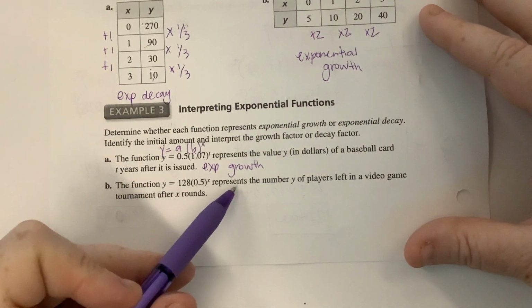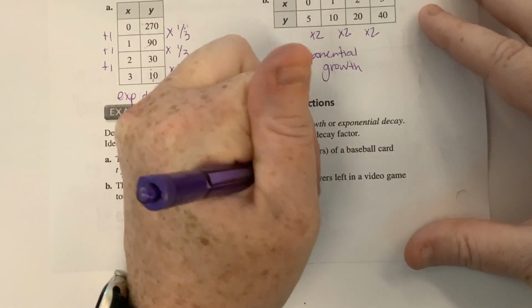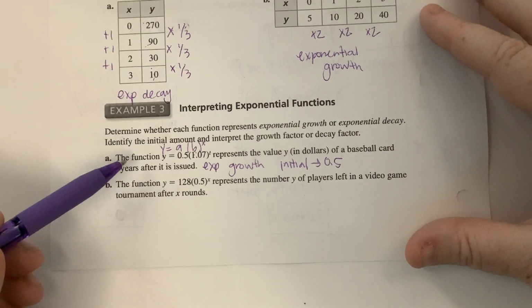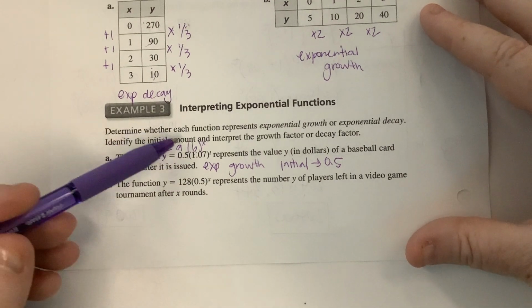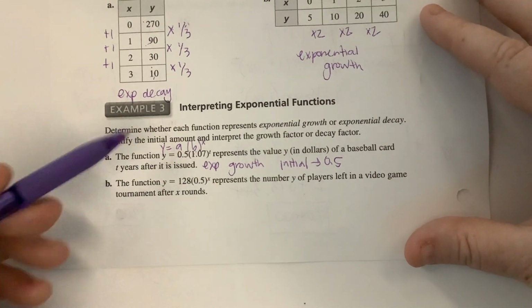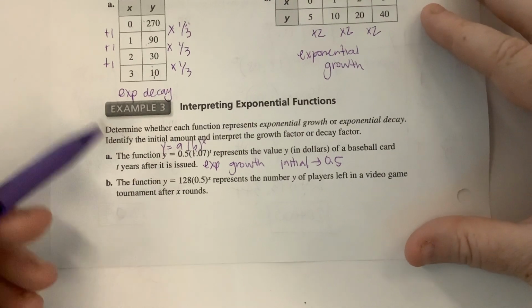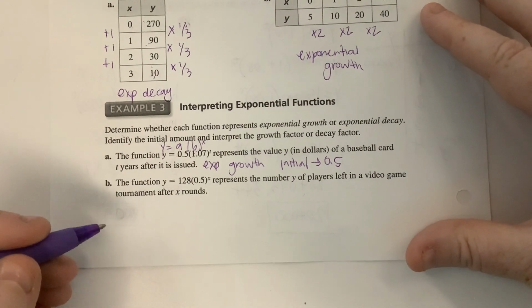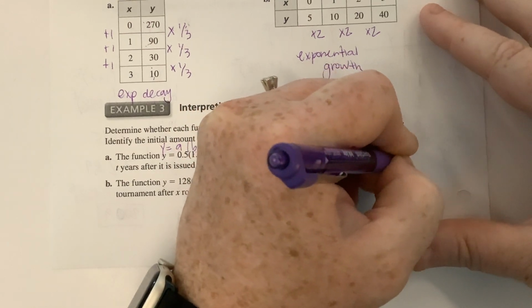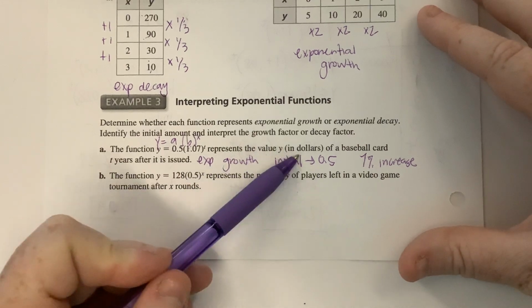It says the initial value is a, so that's 0.5. So initial, we're going to write 0.5. And it says the rate that it's going to grow is 1.07. That's our growth factor. But we need to find the rate, which we need to subtract the 1. So it's 0.07. As a percentage, 0.07 is 7%. 7% increase.